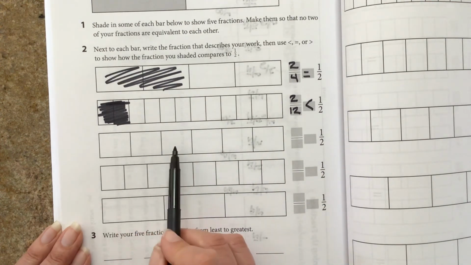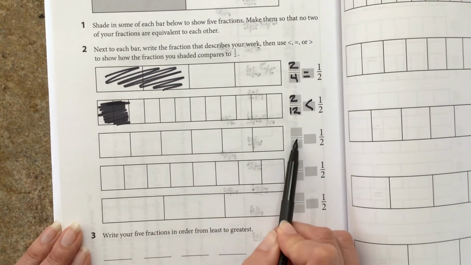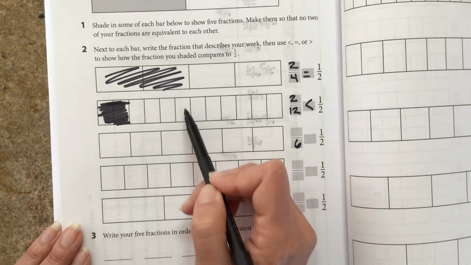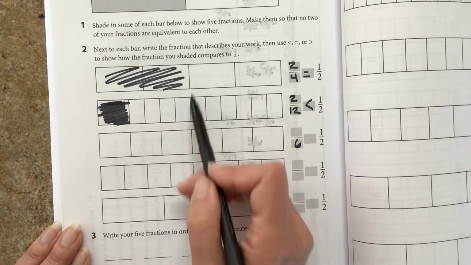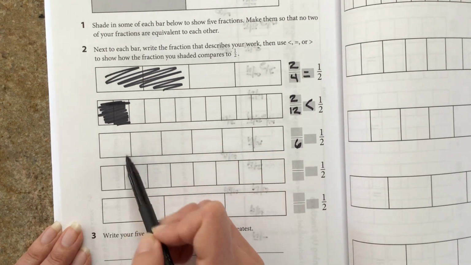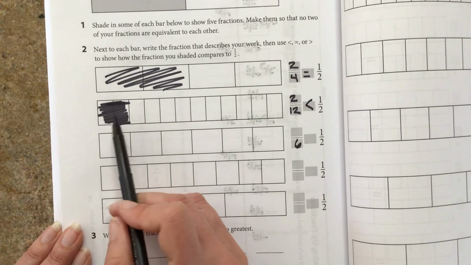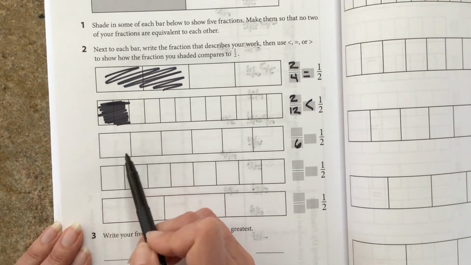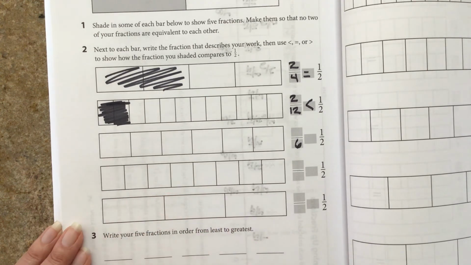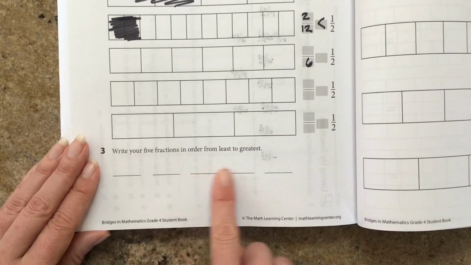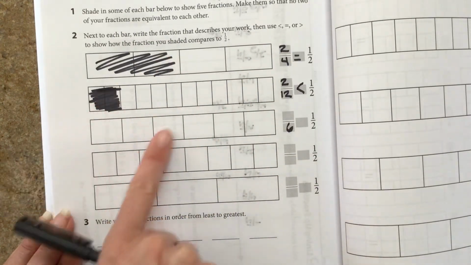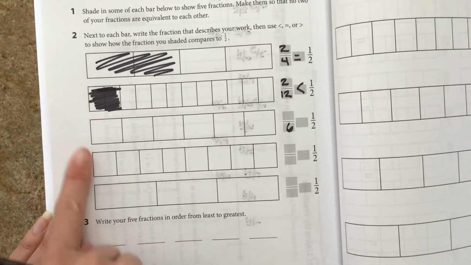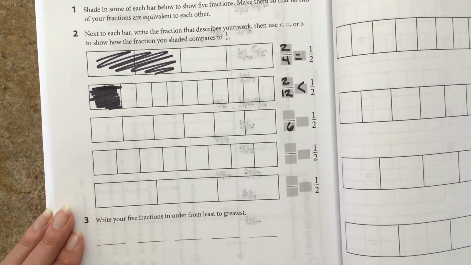This one, 1, 2, 3, 4, 5, 6. I cannot shade in to here. I cannot do 3/6 because I've already done that section. And I can't go to here. I can't do 1/6 because I already did 2/12. So I would have to choose something else. Okay, then you're going to write them from least to greatest here, the ones that you made there. And so you'll just compare them up here to see which one is the smallest and which one's the biggest.